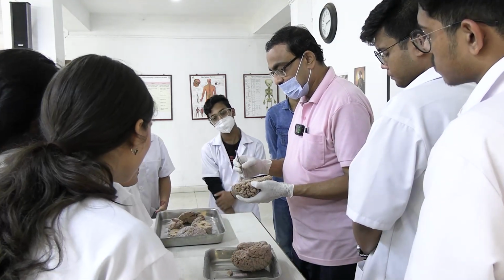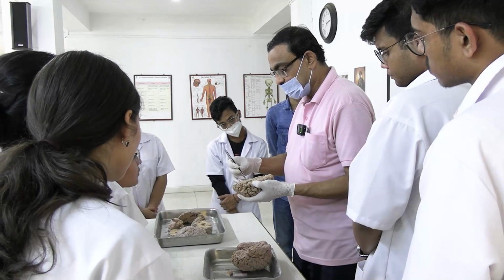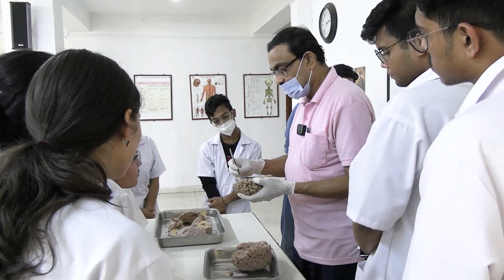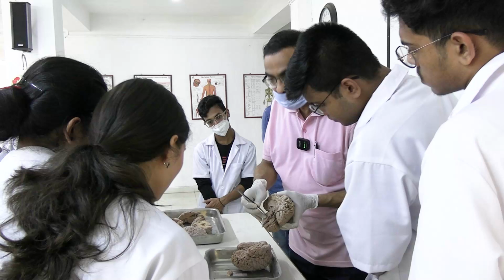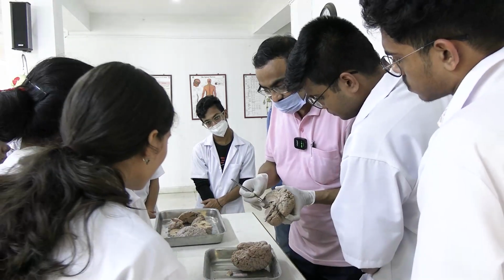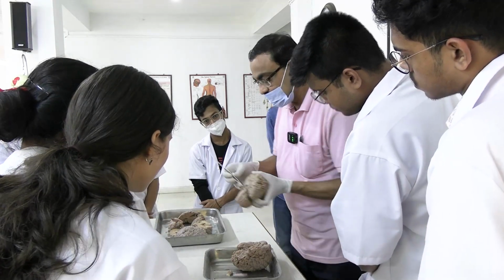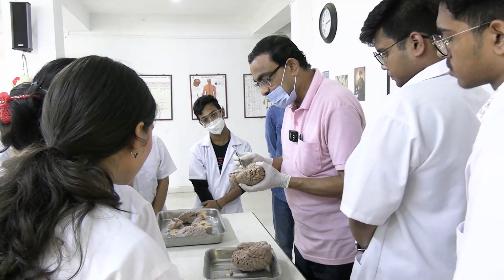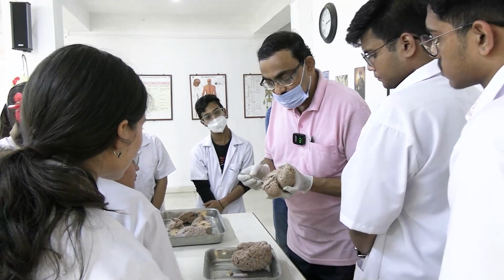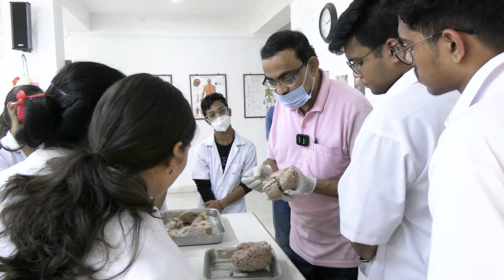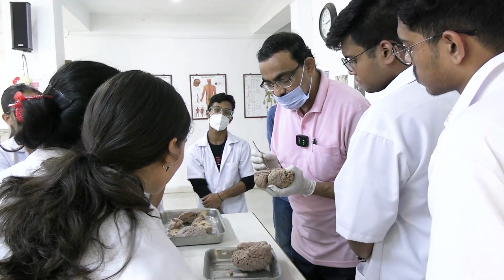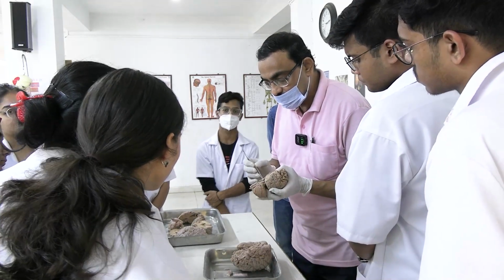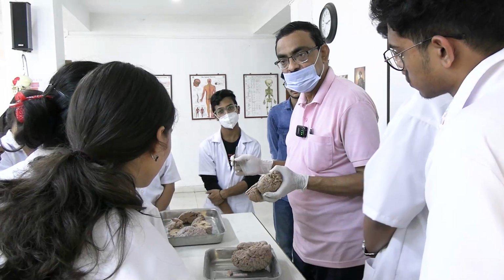Then hypothalamic sulcus, then aqueduct of Sylvius, and we can reach the fourth ventricle. So, this is the third ventricle. This is the third ventricle. Okay. So, the structures of the interpeduncular fossa, actually they are at the floor of the third ventricle.